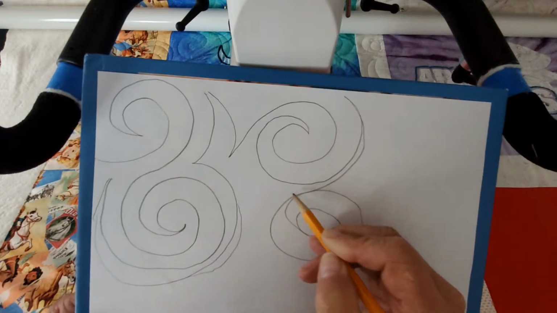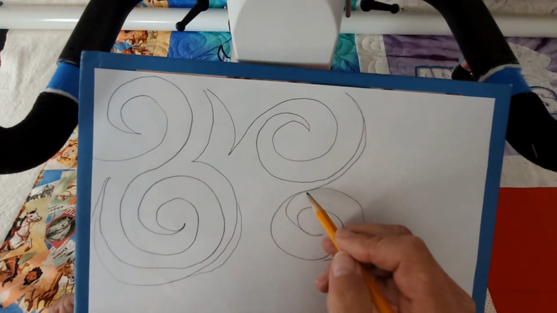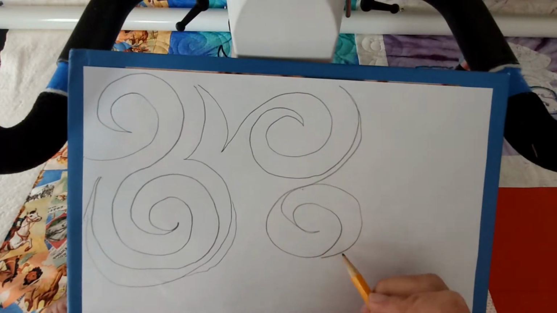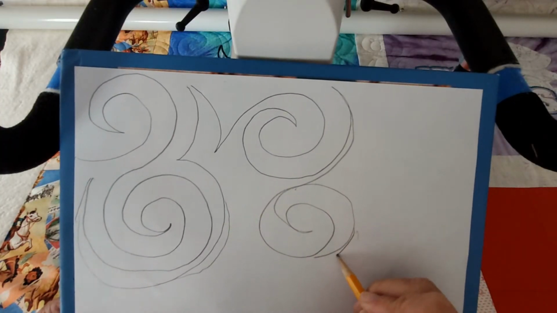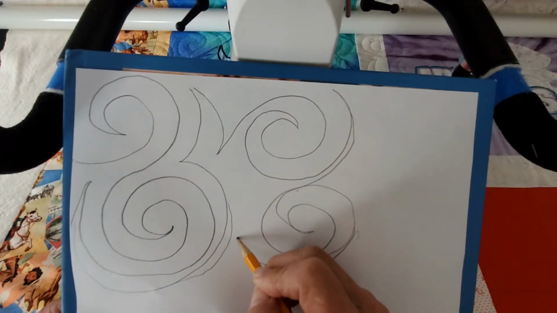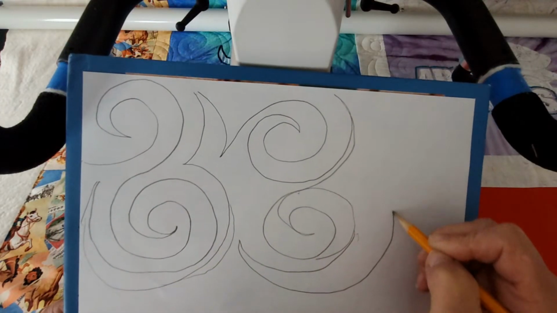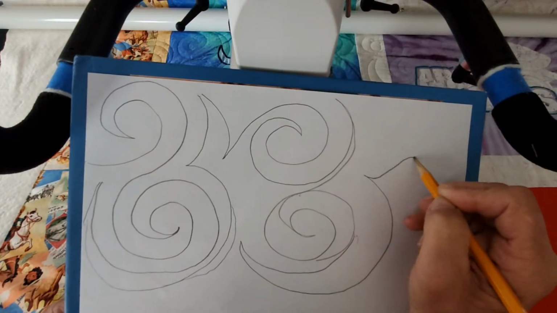So you see how I connected here? That is something you want to avoid. You want to avoid that when you're stitching. So it's a little hard for me to do this looking at it through the camera. So, and that's all you're doing.